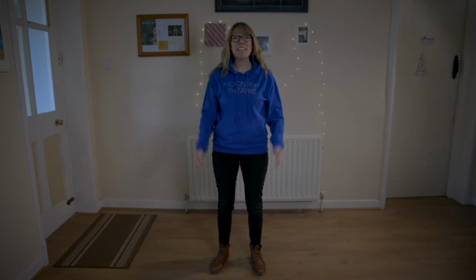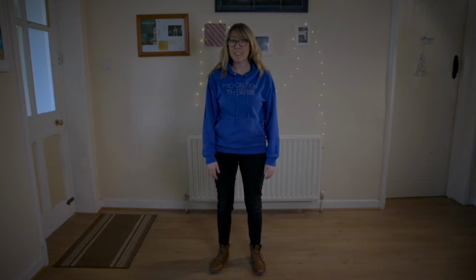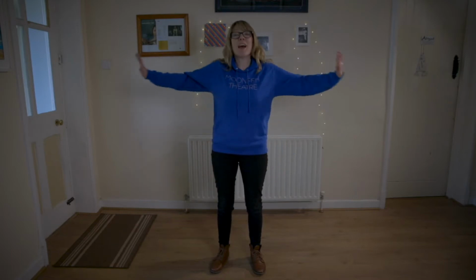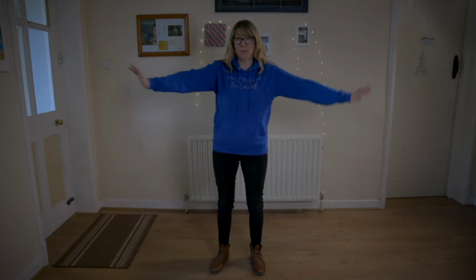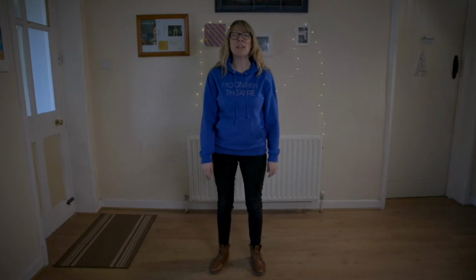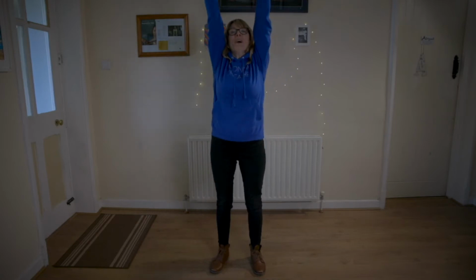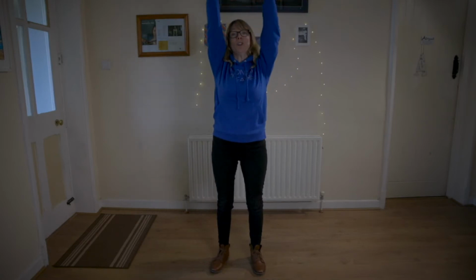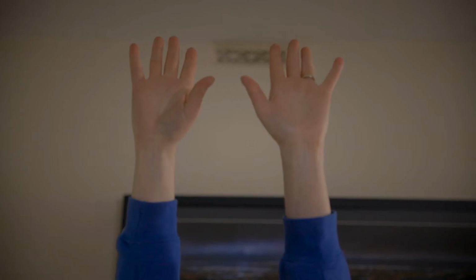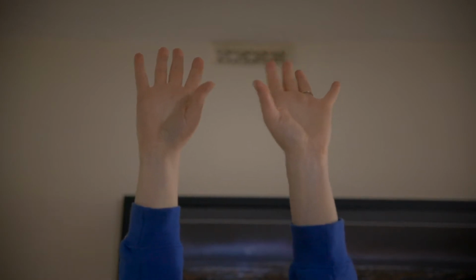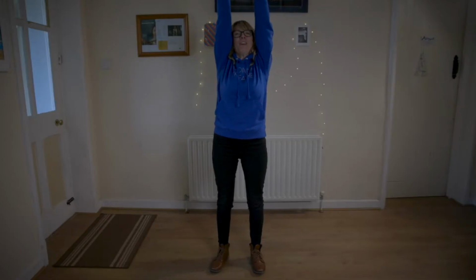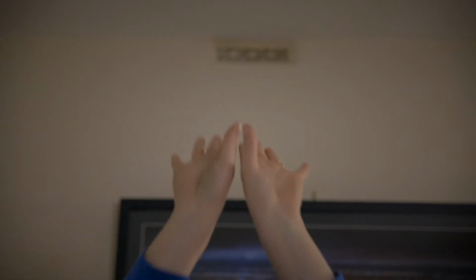But before we get into all that, let's warm up. Stand with your feet shoulder width apart and make sure that you have as much room as possible. Great. So we're going to start by stretching up to the sky. Lovely. Keep your shoulders down. Stretch the tip of your fingers right up and dig your heels into the ground so you feel that nice stretch in your back. And bring the arms down.